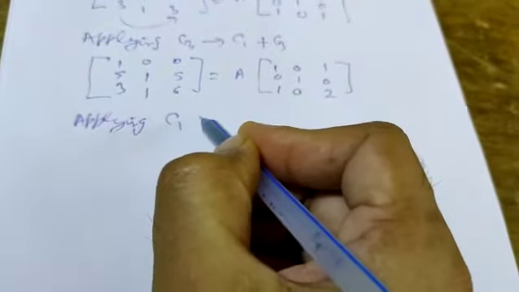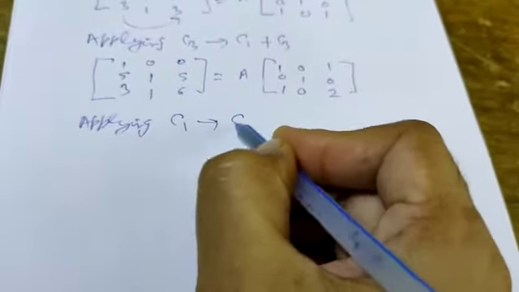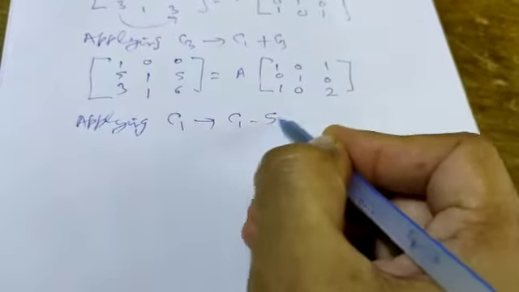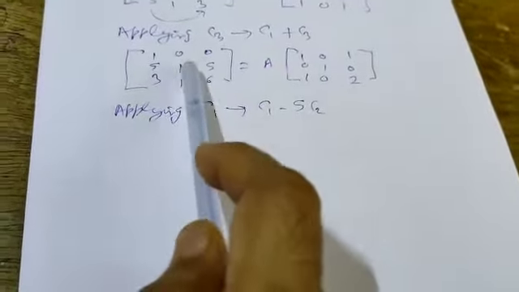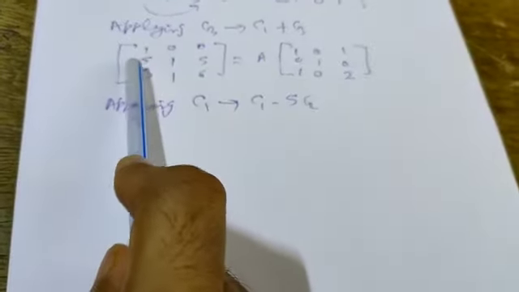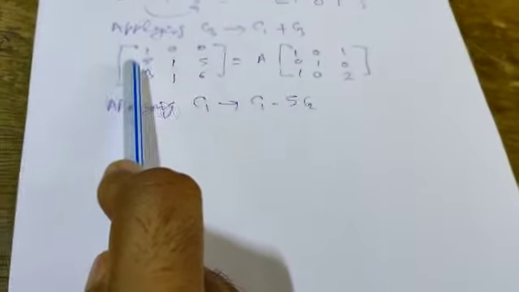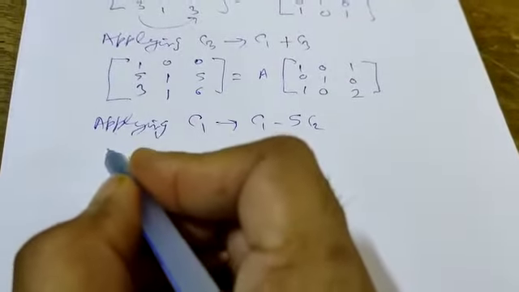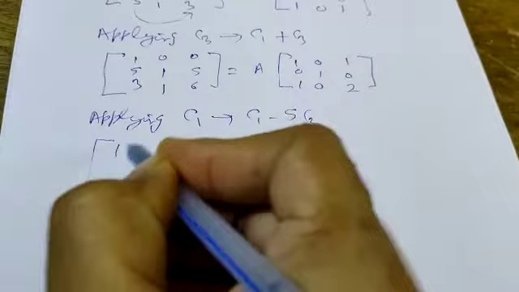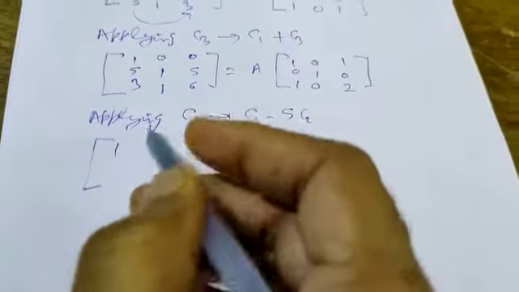Column 1 becomes C1 minus 5 C2. See here, if you multiply column 2 with 5, this will also become 5, and subtract from column 1, what we are going to get is 0. So let us do that operation. We'll get here 1 0 0.